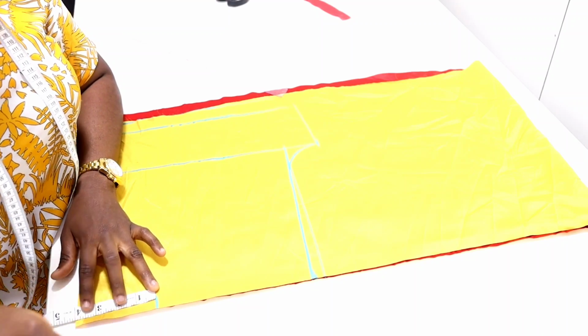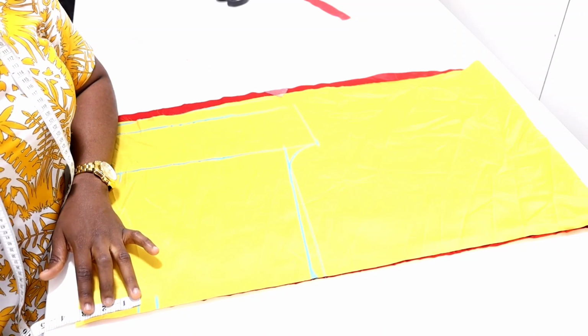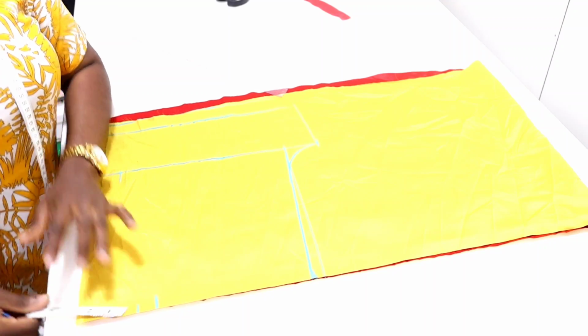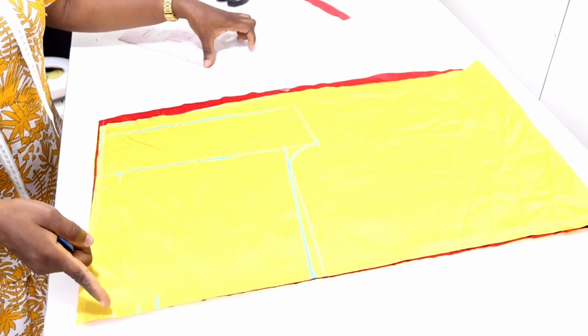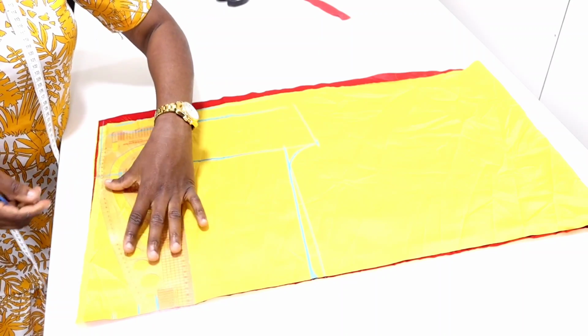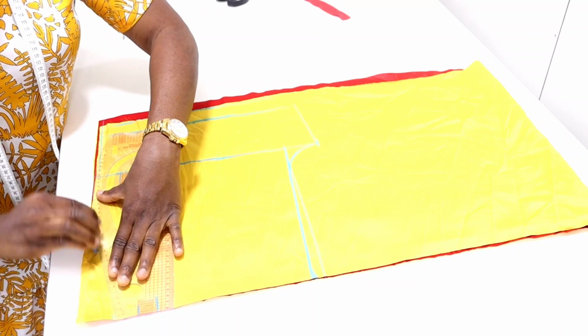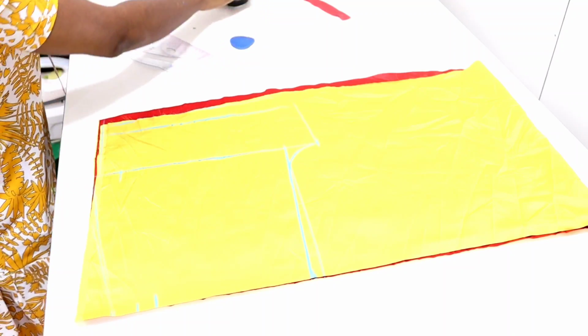Then I'm going to be putting my dart. I'm going to be putting that of 1 inch. And then I'm going to put my seam allowance of 1.5 inch. You remember I used 1.5 for my seam allowance here. That's why I put 1.5 here. So the next thing you want to do now is to connect from here to the crotch depth here with a slight curve. And yeah, the front is ready. We can cut it out.